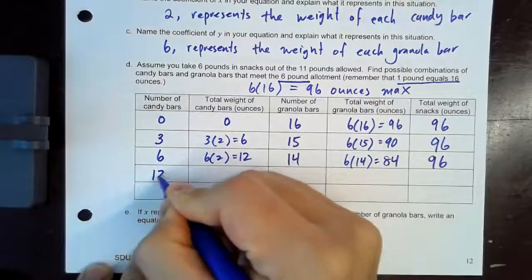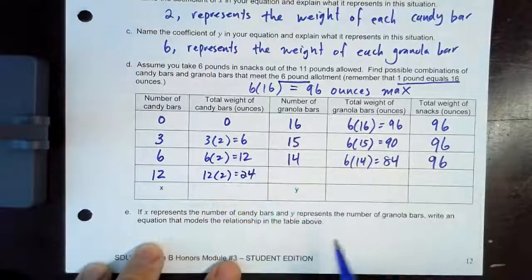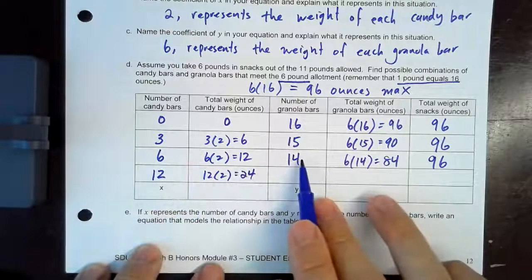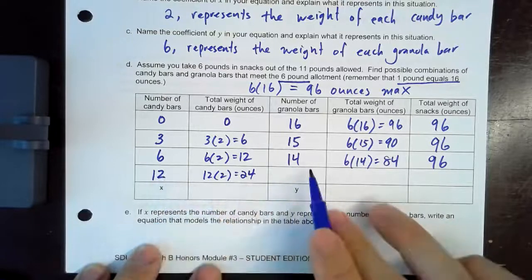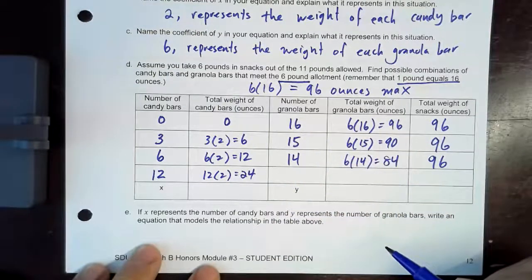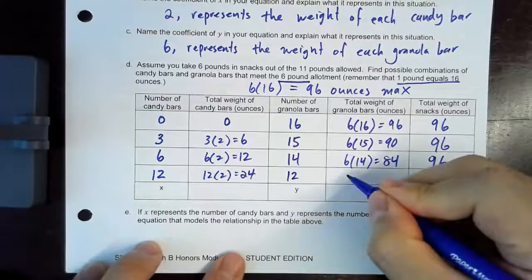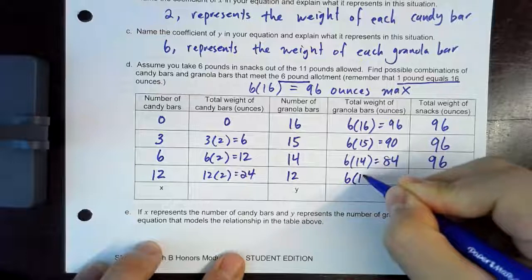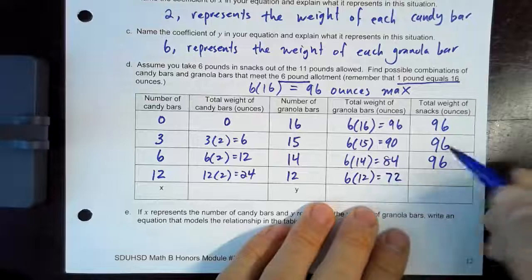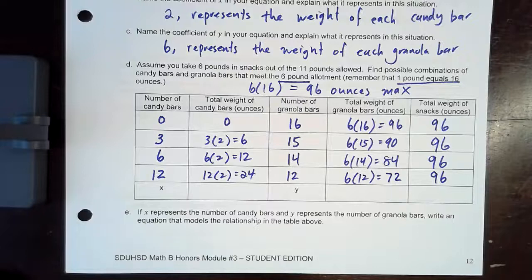Okay, let's do a final one. Let's have fun with this. Let's say I want to have 12 candy bars. Then I do 12 times 2, which is 24. And you kind of have to think, okay, well, 6 candy bars mean I took away 2 granola bars. 12 candy bars means I have to take away 4 granola bars from my maximum. And really, that just means that I have 12 granola bars. 6 times 12 is going to equal 72, right? And 72 plus 24 is indeed 96.